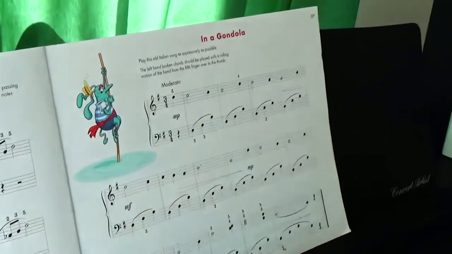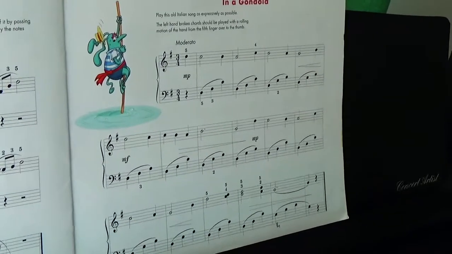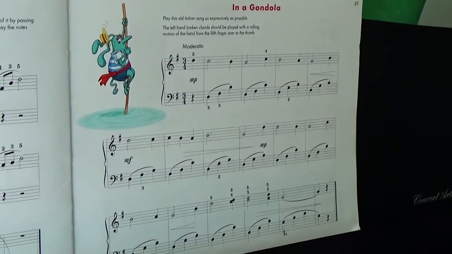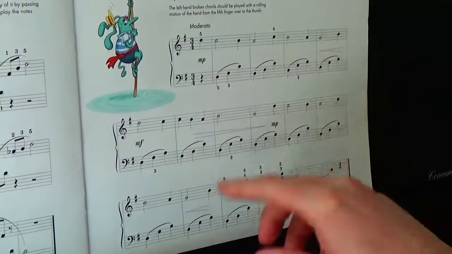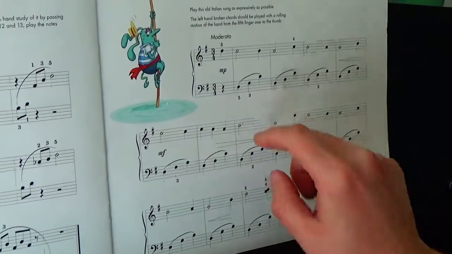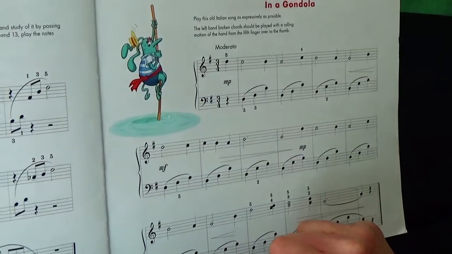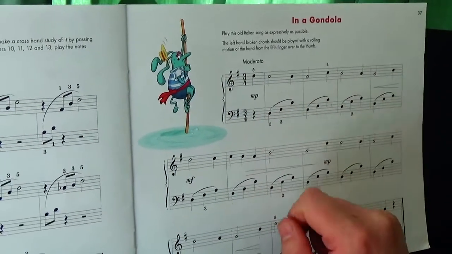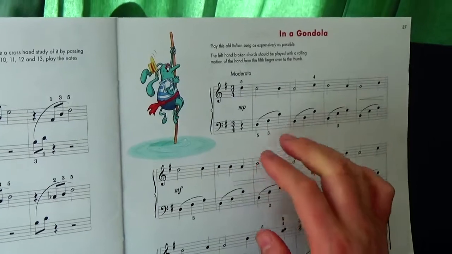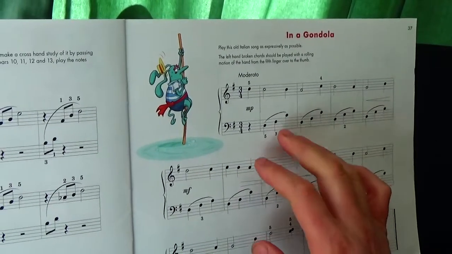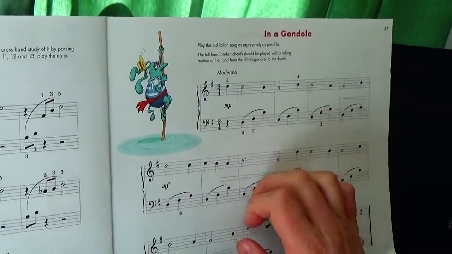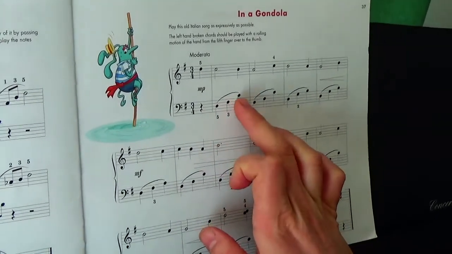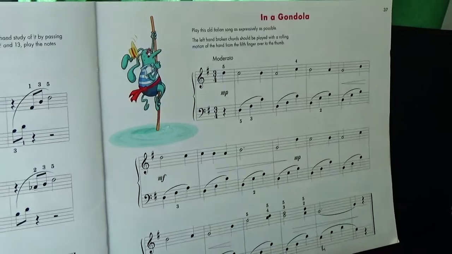First of all, it is interesting for a couple of reasons. The first one is the overuse of broken chords in the left hand. This is a D7 broken chord. Start remembering these names. It's a D7 broken chord where the A is missing. The full broken chord would be this one.